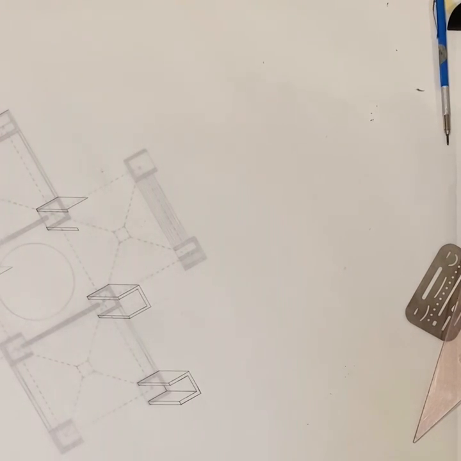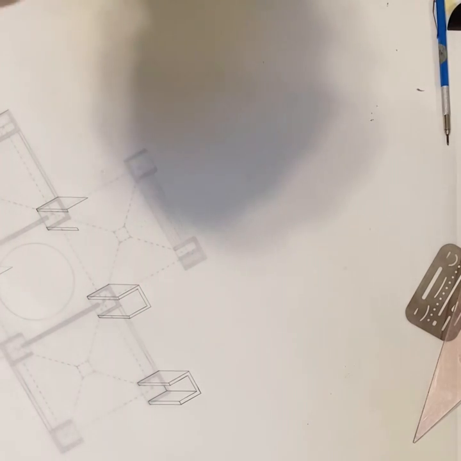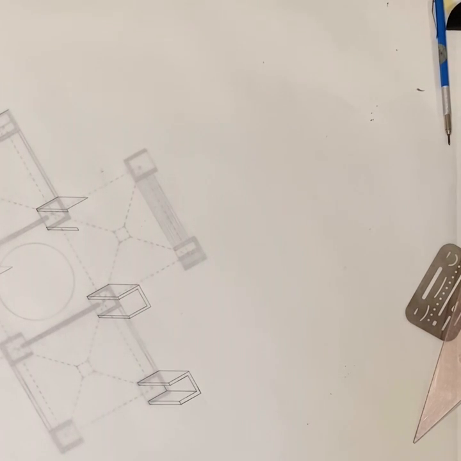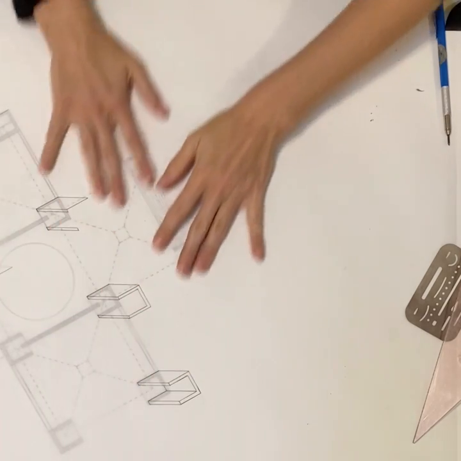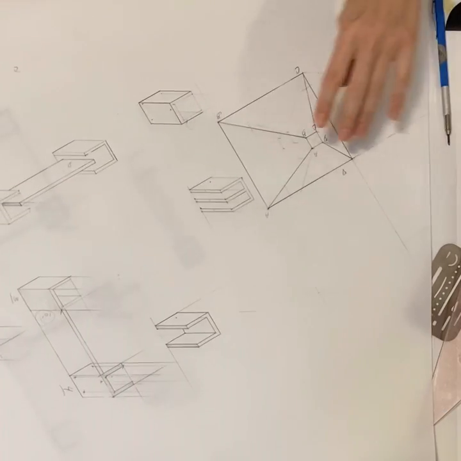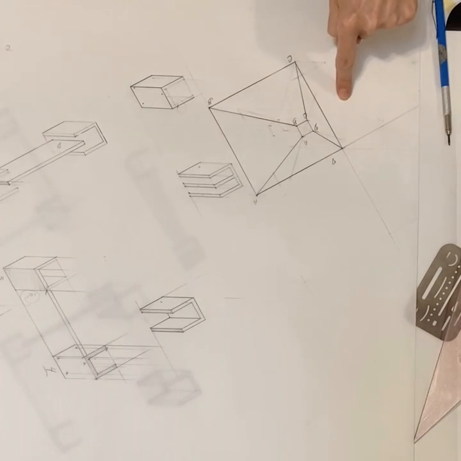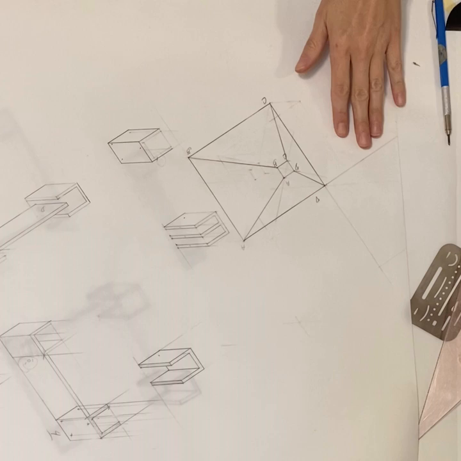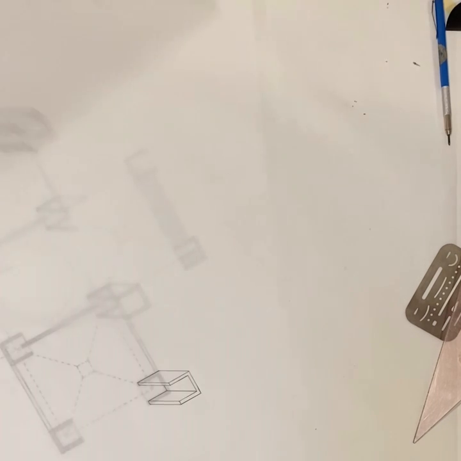Okay, great. So I'm going to go through how to draw our pyramidal roof as an axonometric drawing, right? And I have drawn it before, so I'm going to show you how to do it step by step.